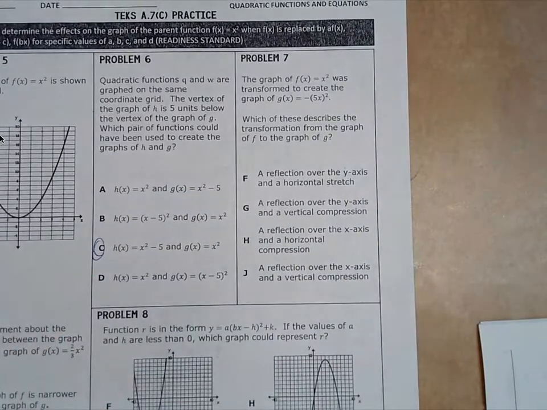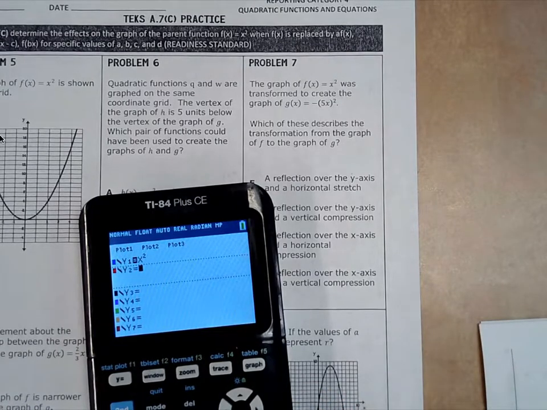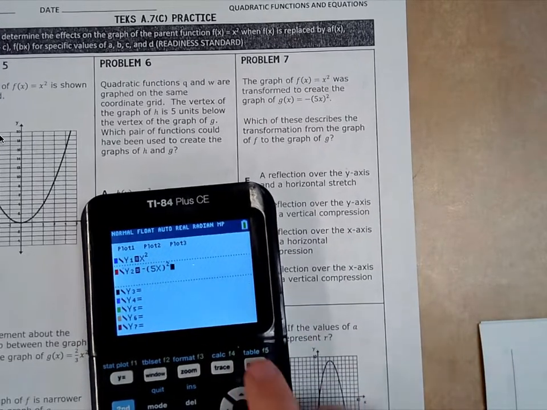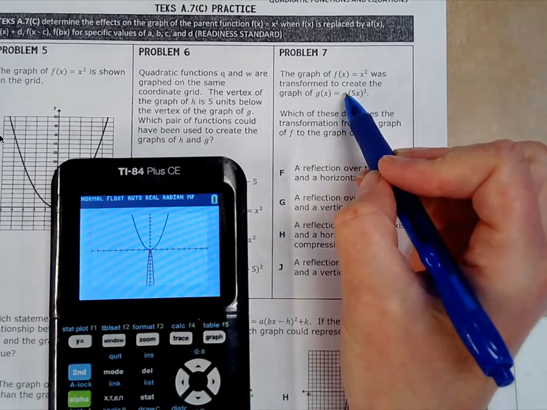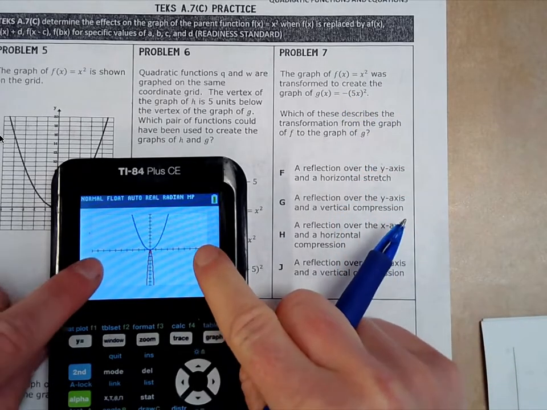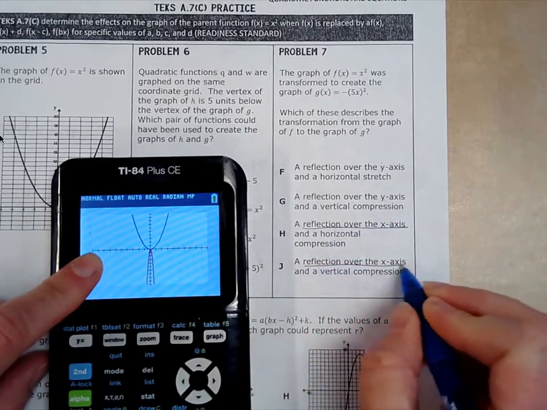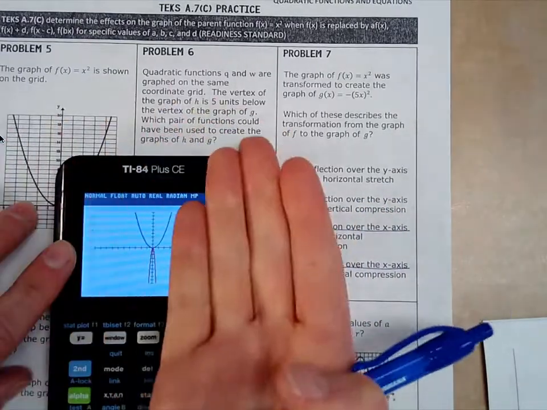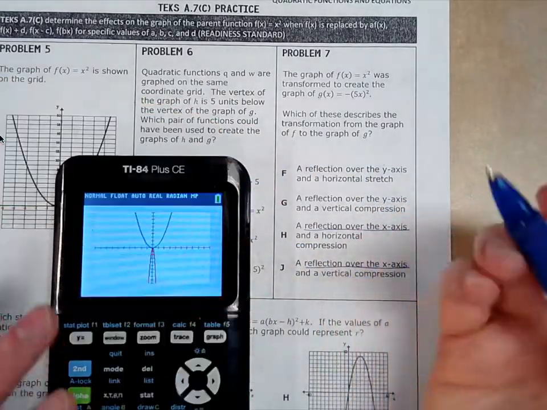Okay, the next one, this is talking about negative parentheses 5x close parentheses squared. So when you graph it, that negative, the number in front of the x squared, flips it over, flips it across the x-axis. So it's a reflection across the x-axis. So these two answers are the only possible answers because this says over the y. That means it would flip this way. But it's flipping this way over the x.